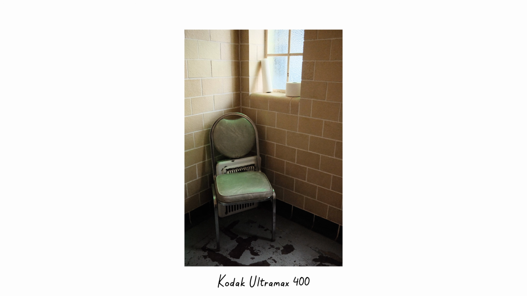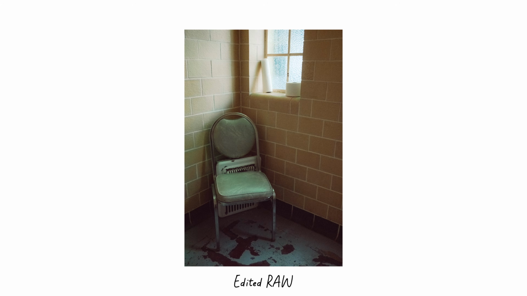And you can see the Ultramax film recipe and my edited version are not very different. There's barely any difference at all. Part of me almost likes the Ultramax version better. There's certain things about the Ultramax version I like better, and there's certain things about my edit I like better.